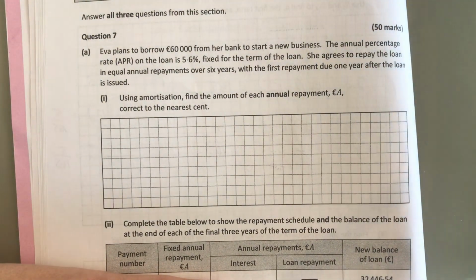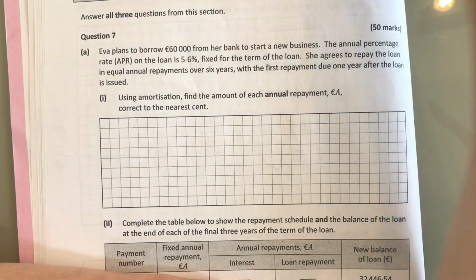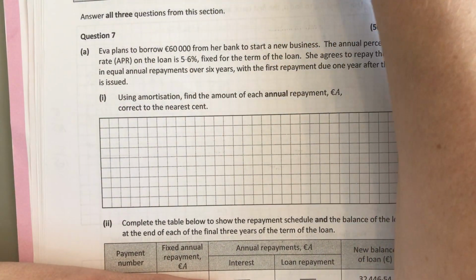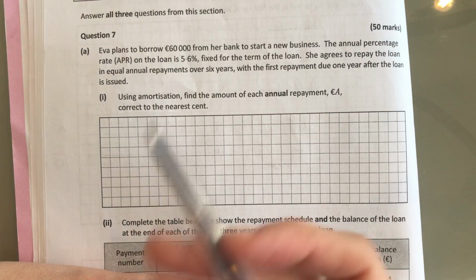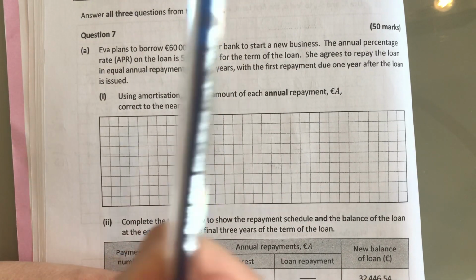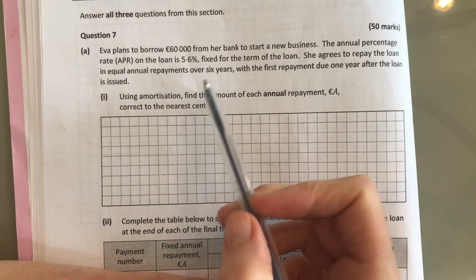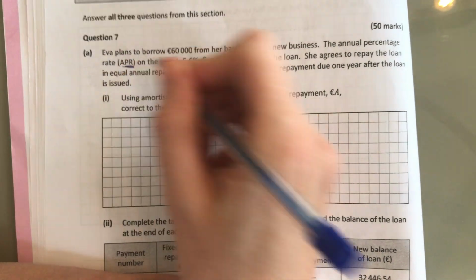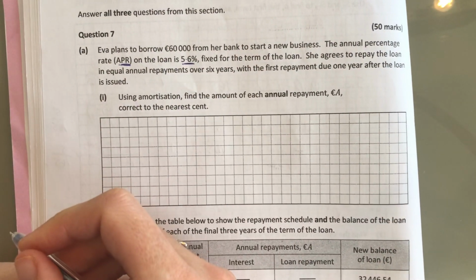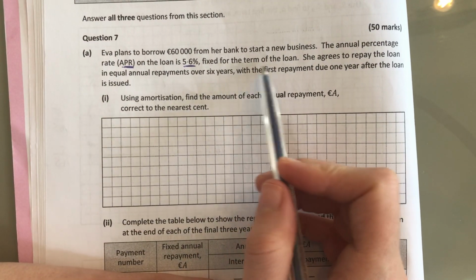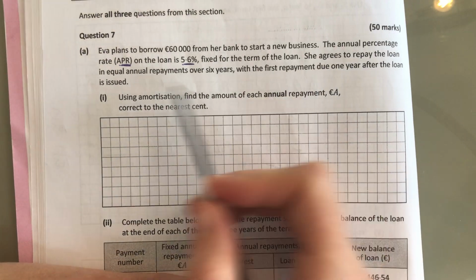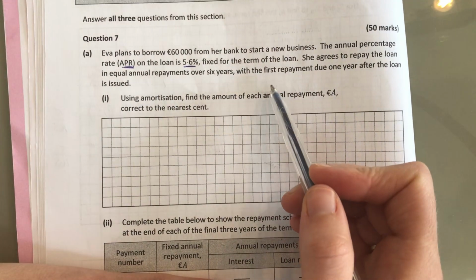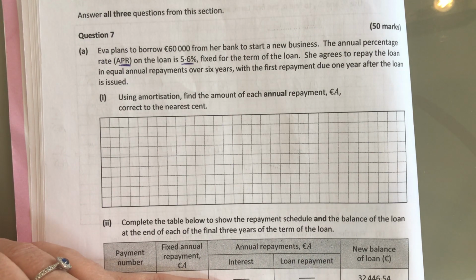Just remember that you can go to your log tables, and if it sounds like a normal everyday kind of loan, you can use the amortization of a loan formula, which I've found on page 31. So the APR is 5.6% for the full term of the loan. She agrees to pay the loan in equal annual repayments over 6 years, with the first repayment due 1 year after the loan is issued.